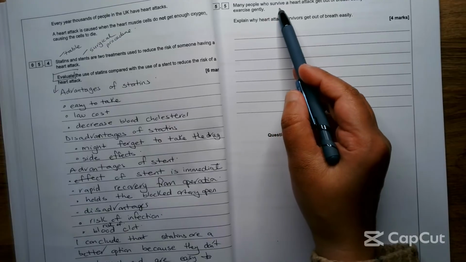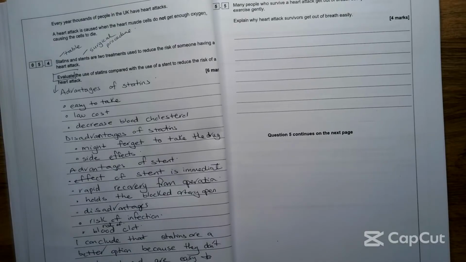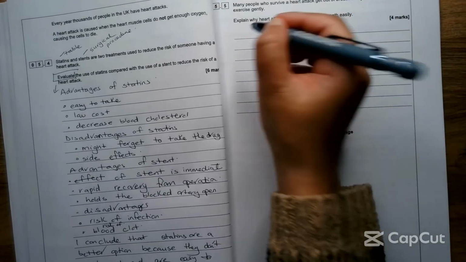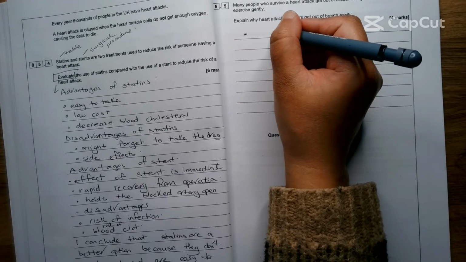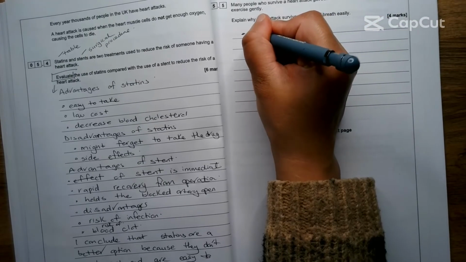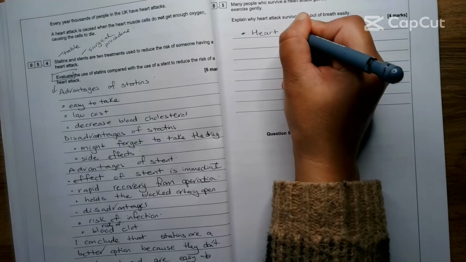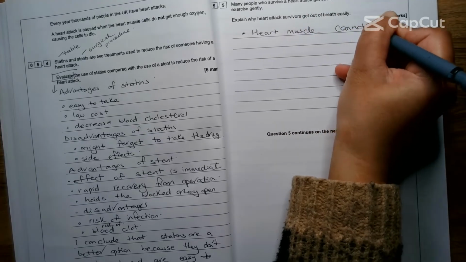Many people who survive a heart attack get out of breath easily when they exercise gently. Explain why heart attack survivors get out of breath easily. So here, talk about the heart muscle cannot contract because it's not as strong. So heart muscle cannot contract.